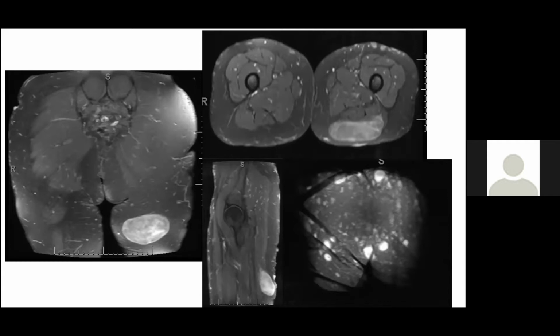So what would you do? Knowing that this could be benign or malignant, you're not sure. Definitely then you need tissue. So surgical resection of this lesion that is causing symptoms for her.